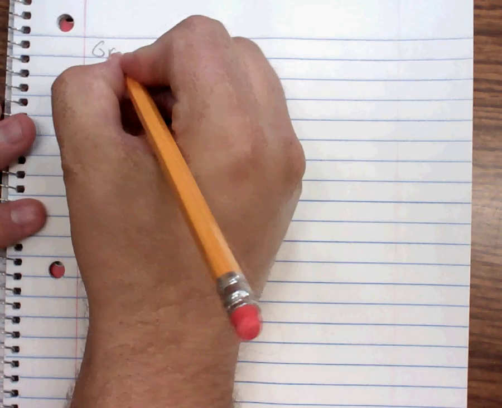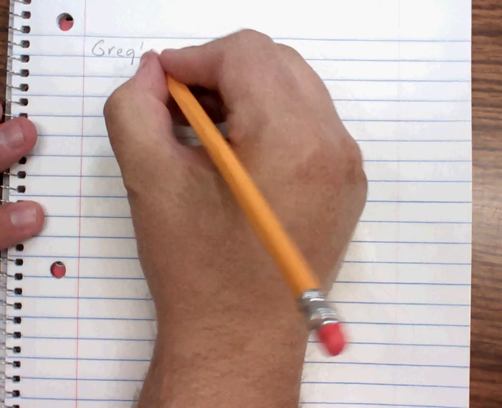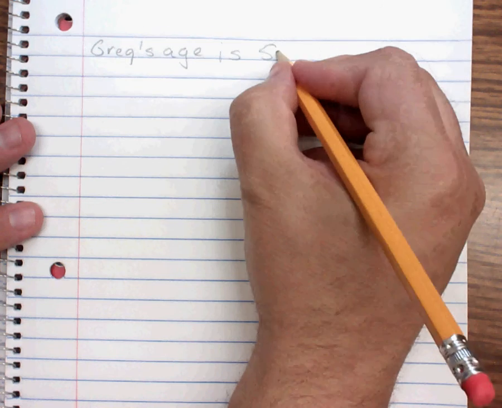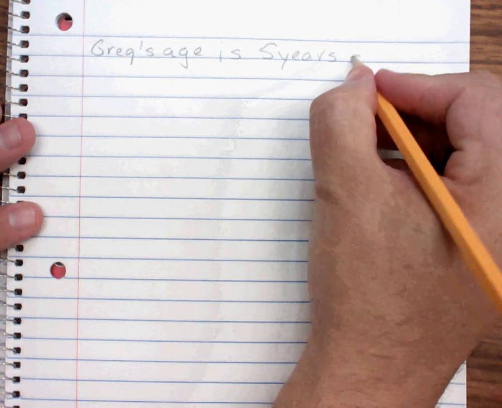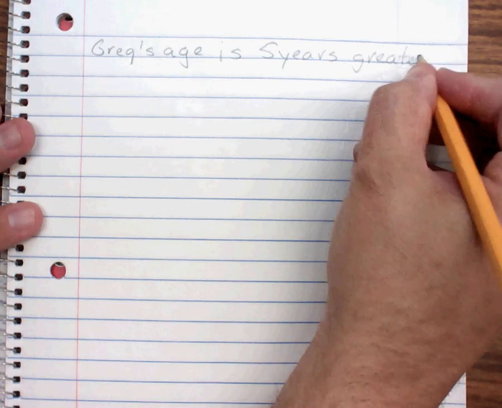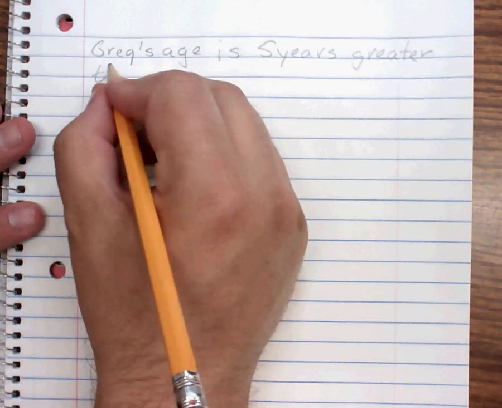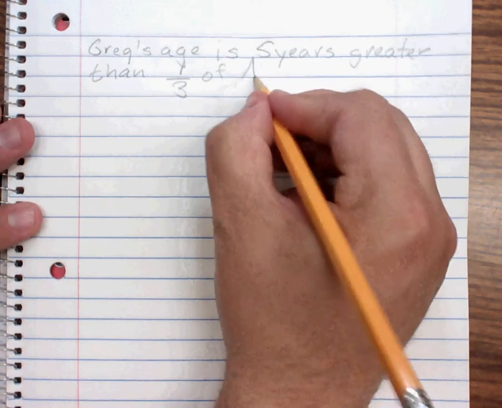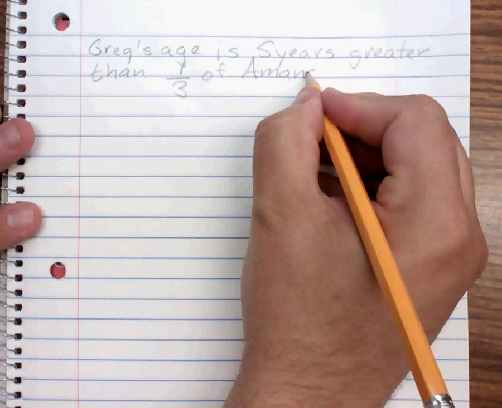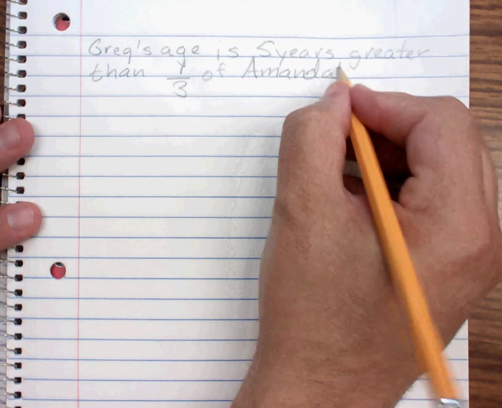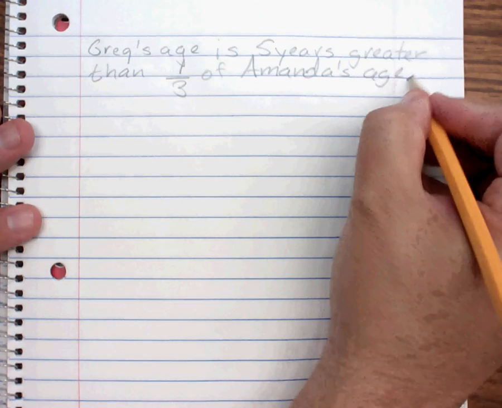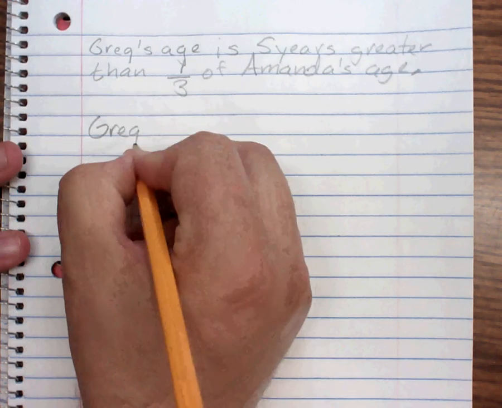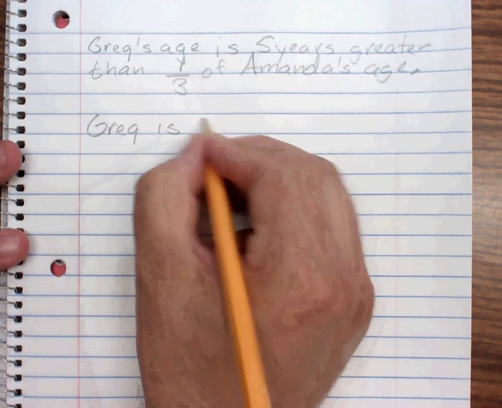Gregory, or I'm just going to say Greg, Greg's age is 5 years greater than 1/3 of Amanda's age. Amanda. Okay? Then we're told Gregory is 17.